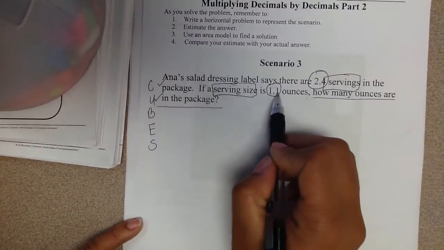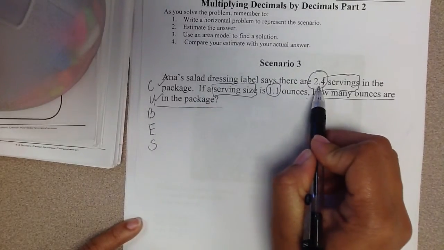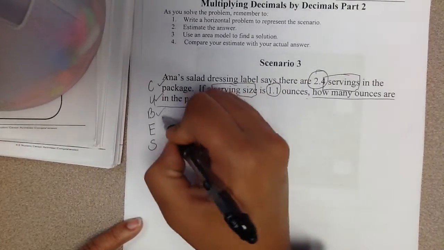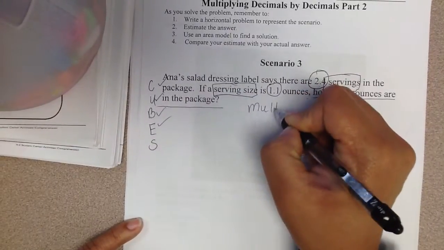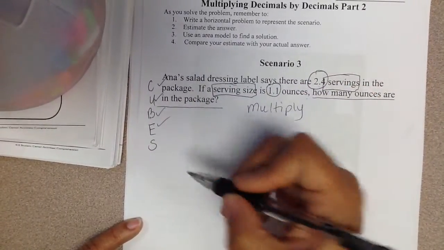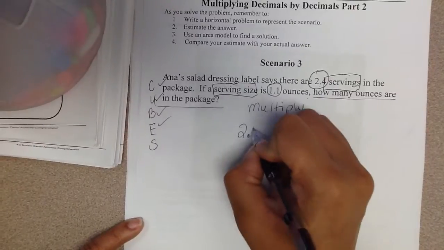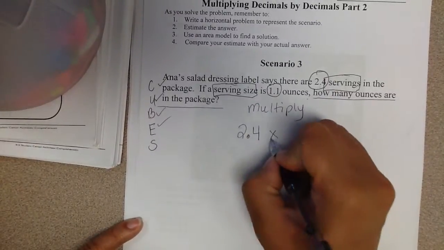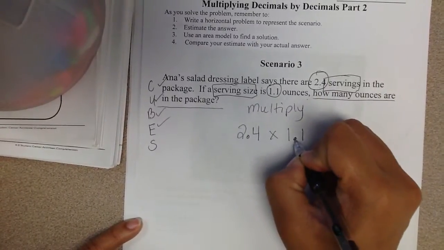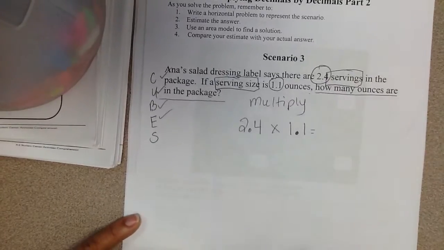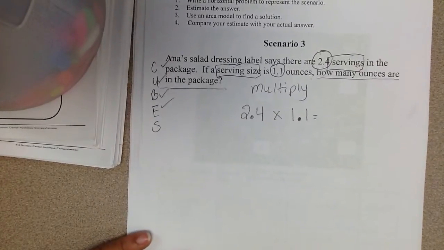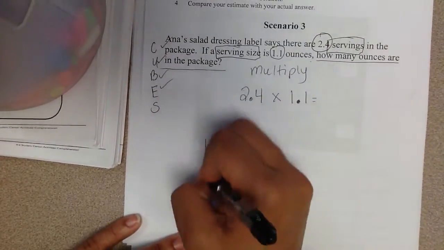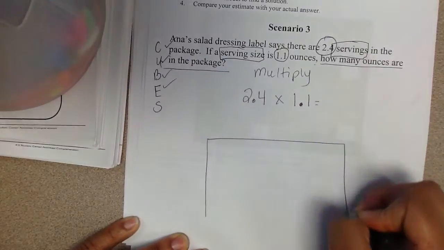So if one serving size is this much and there are this many servings, I need to multiply those two numbers to figure out the total amount in there. So there's 2 and 4/10 servings, and there's 1 and 1/10 in one serving. And I've got to figure out that answer. Okay. Now, in order to solve that, I'm going to set up my box again.